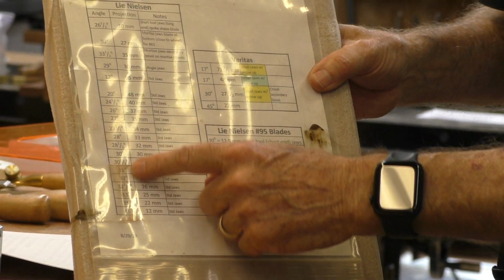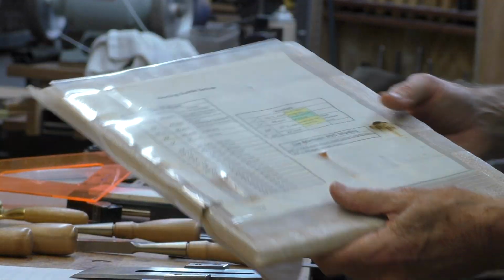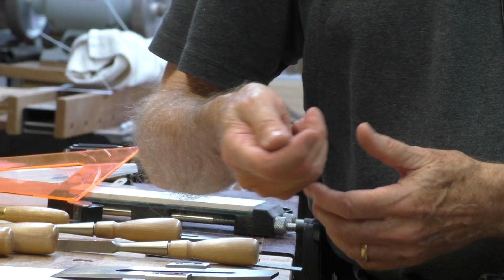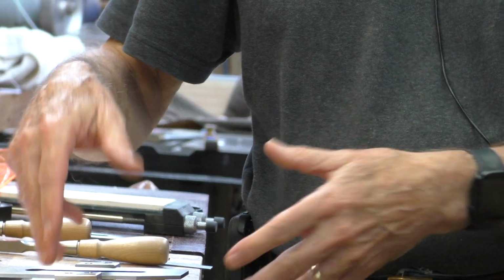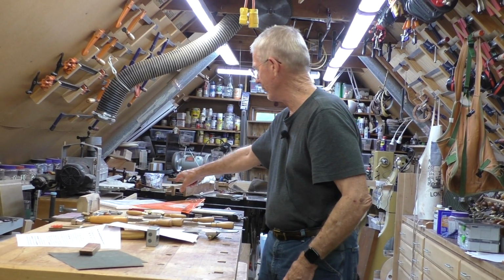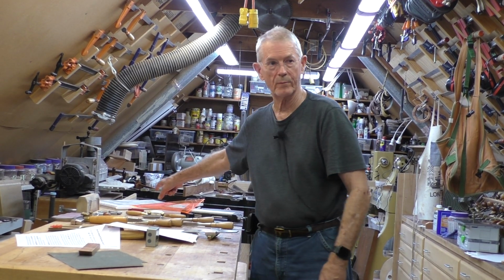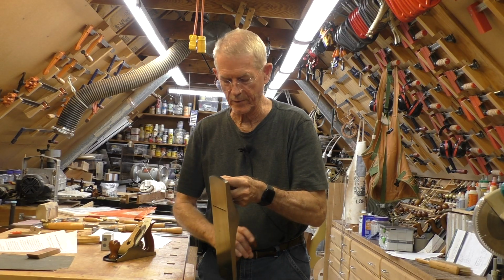Any angle I want, what's the projection? You can do this by building a little jig with little wooden stops. That works just fine. I just like to do it this way. I don't have room to make a jig with 30 different wooden blocks on it. Just so nobody's confused here.